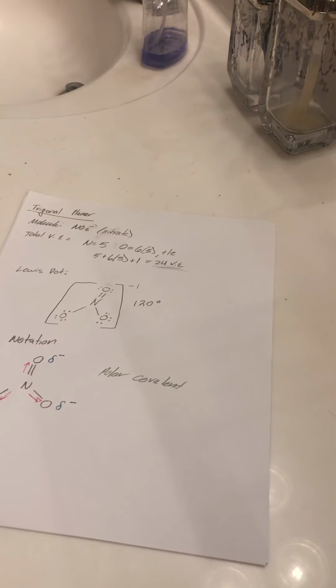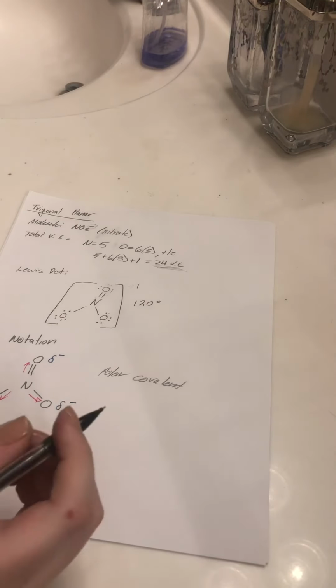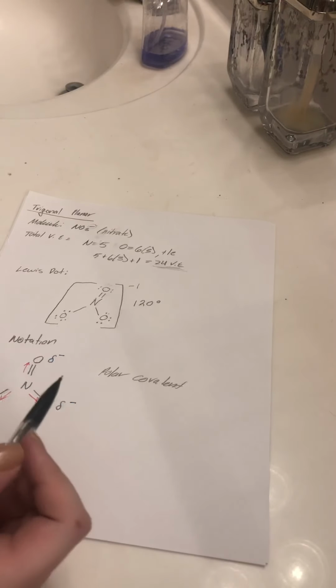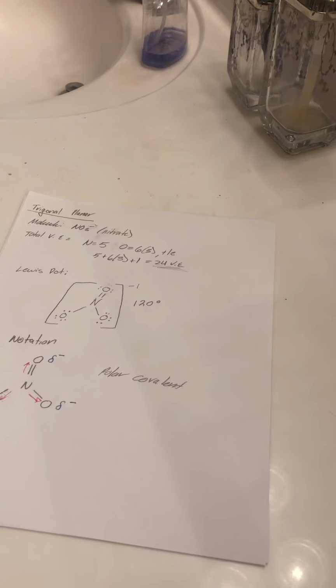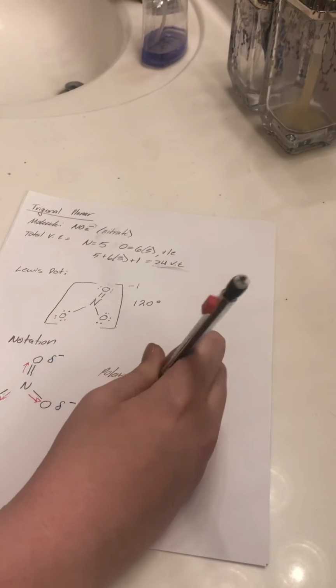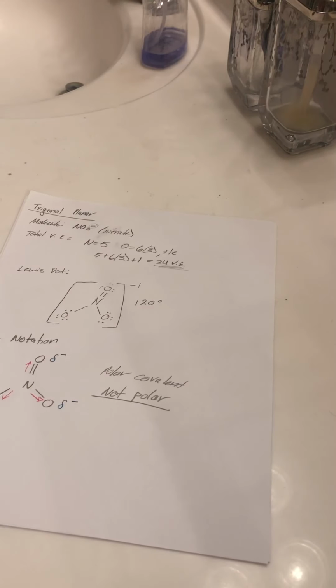And then for this one, the bonds of NO3 are actually polar, but the NO3 negative is going to be not polar. So pretty much every contribution is canceled. So the whole thing total is not polar, even though the bonds themselves of the NO3 without the negative are going to be polar, but the whole overall is not polar.